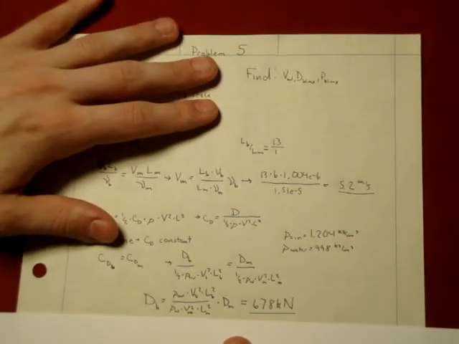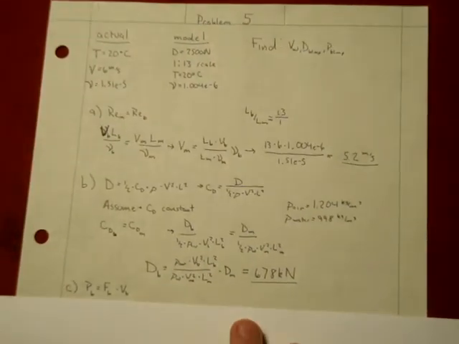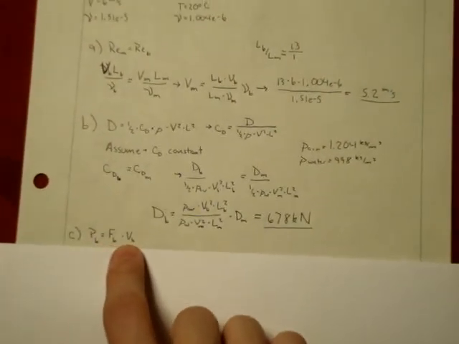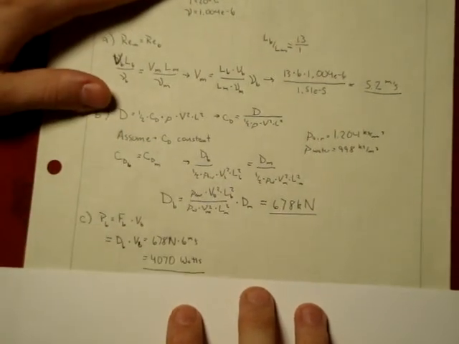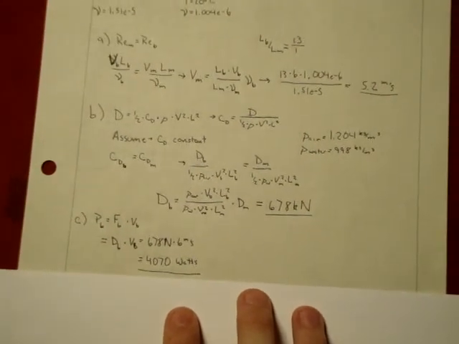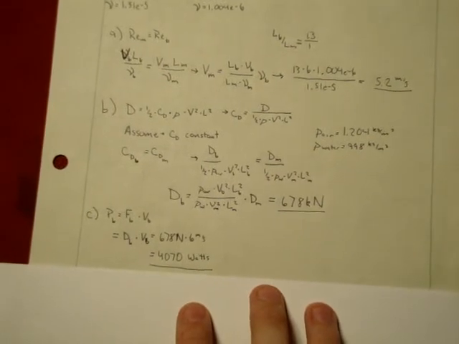Moving on to part C, we're trying to find the power of our blimp, which we know to be the force times the velocity. We have both of those numbers, so we just go ahead and plug them in, and we get 4,070 watts. And that's how we do problem 5 today.